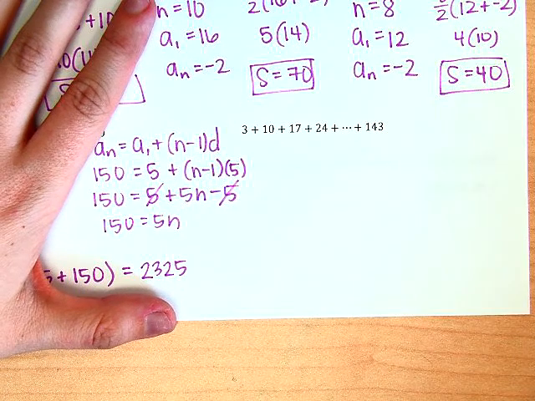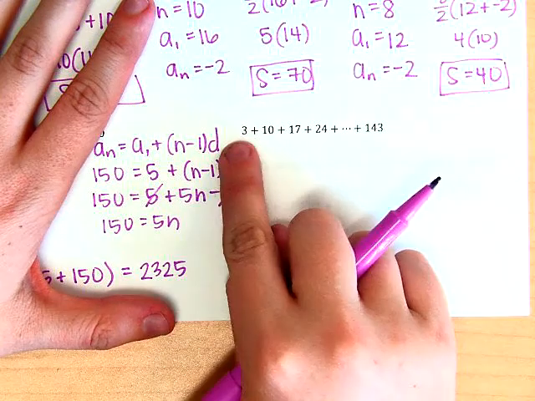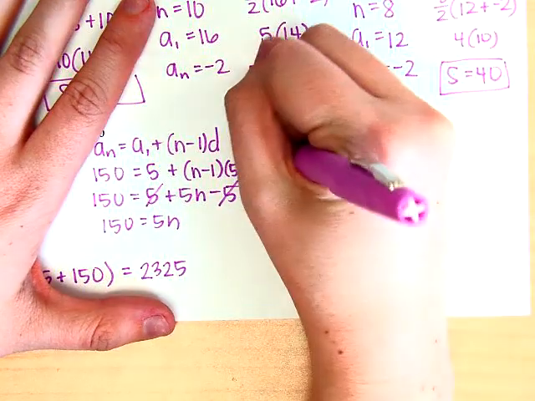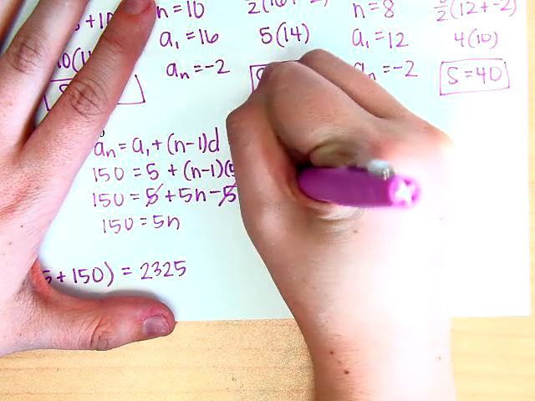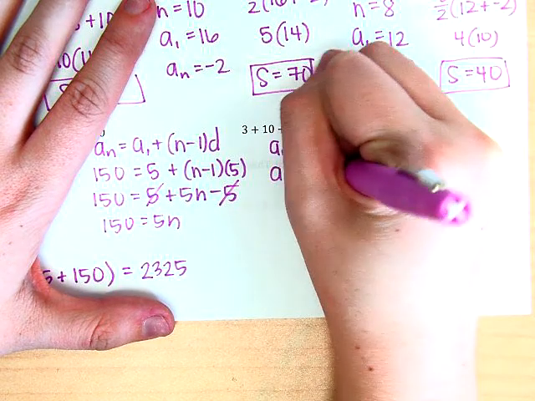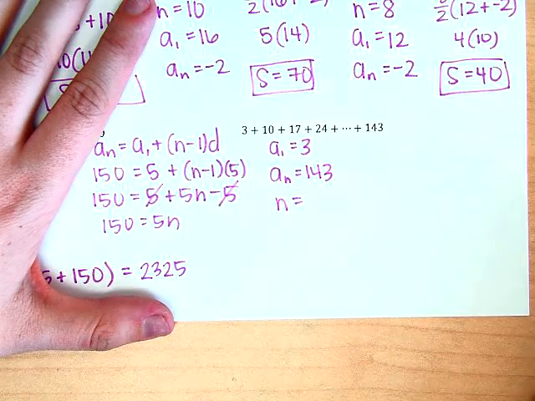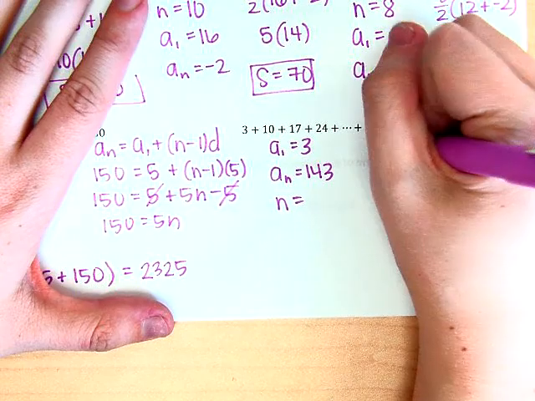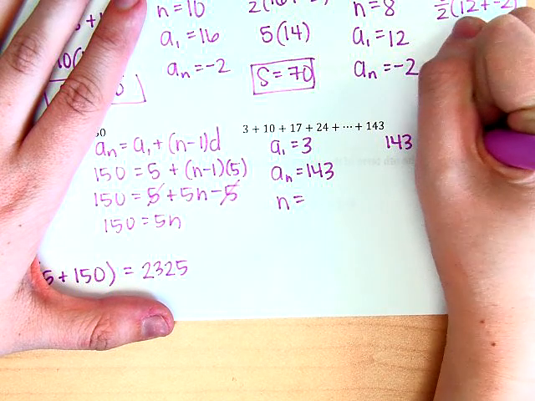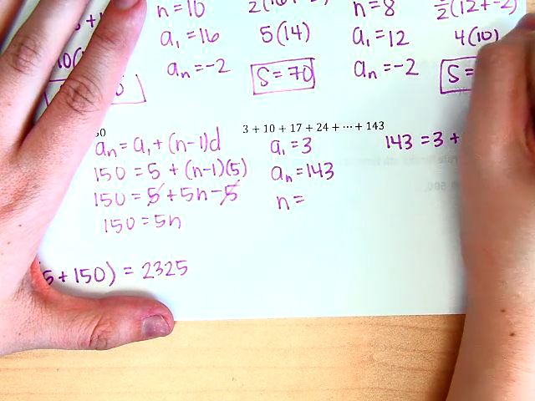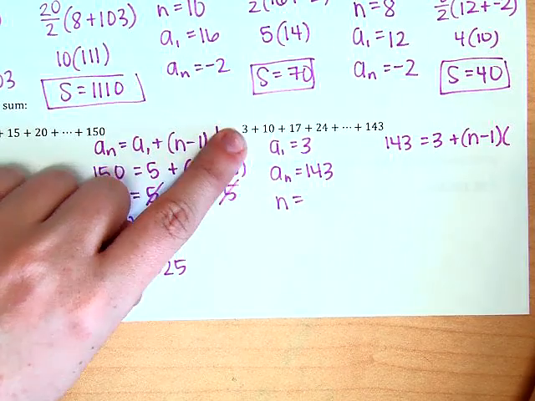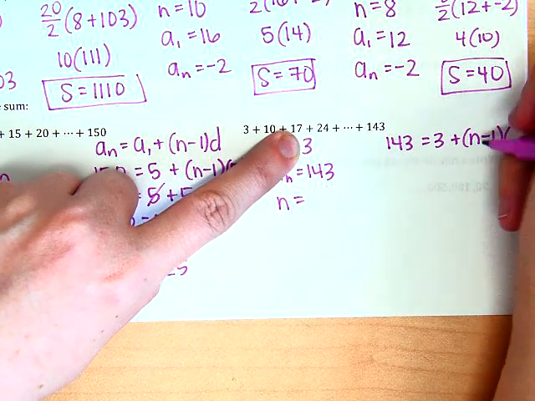Last one, or not last one, second to last one. I have my terms here, so I have my first term is 3, I have my last term is 143, and I need my number of terms. So I go to my formula. My last term equals my first term plus n minus 1 times my common difference. What am I adding each time? 7.